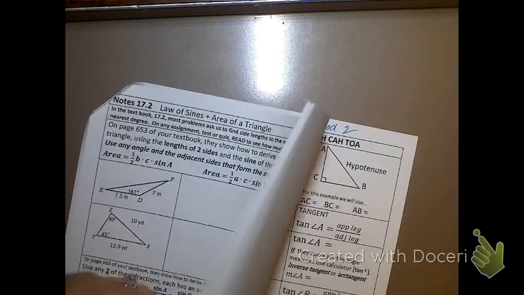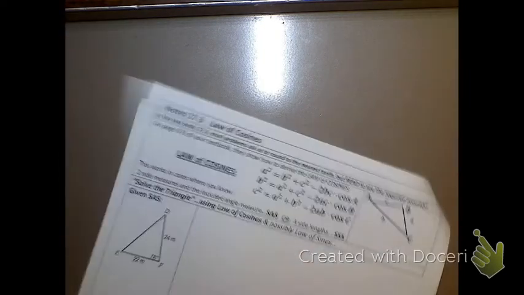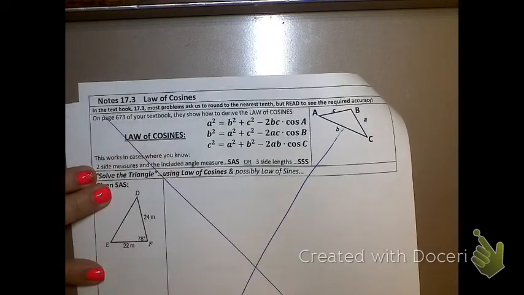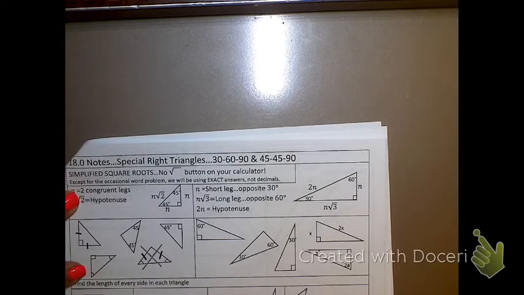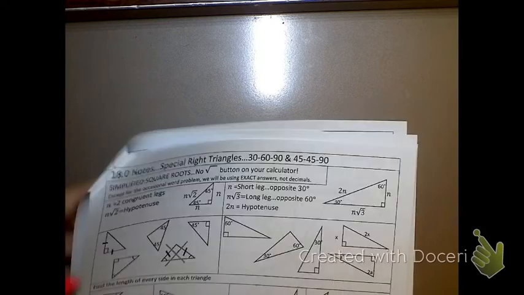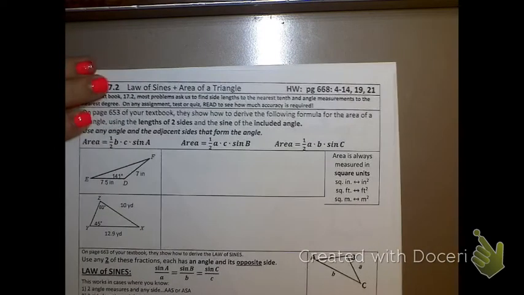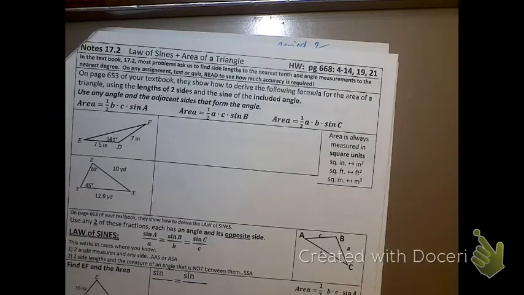17.3 is the next page. It's called the law of cosines. We are actually skipping that this year. We're not going to do 17.3, which jumps into 18.0, which is that special right triangle stuff that I was talking to you about. Okay, so it's basically the first 3 pages of your packet is what your quiz is on. Okay, so law of sines and area of a triangle.